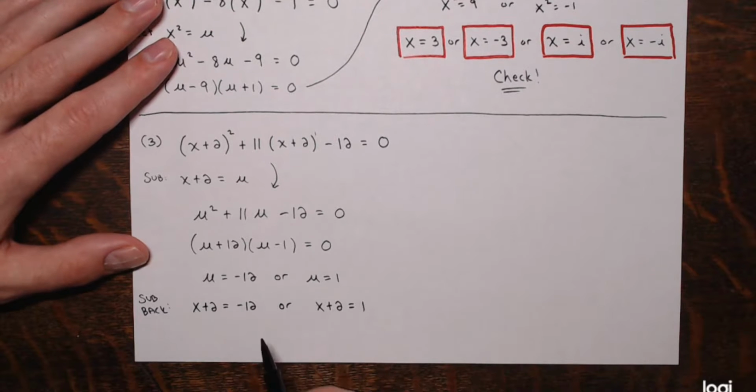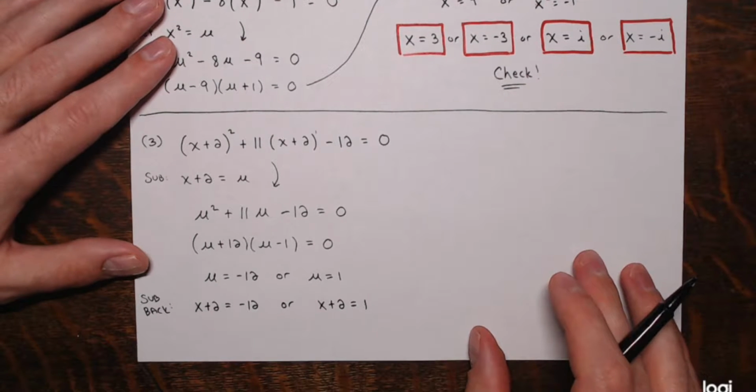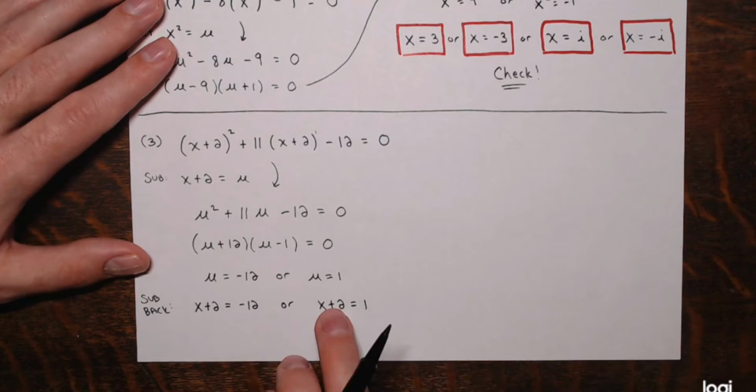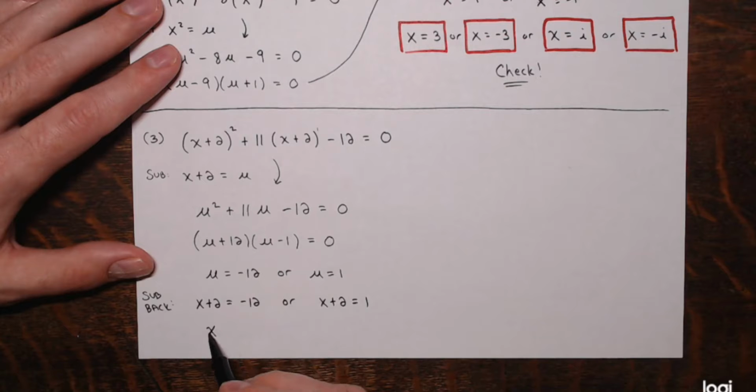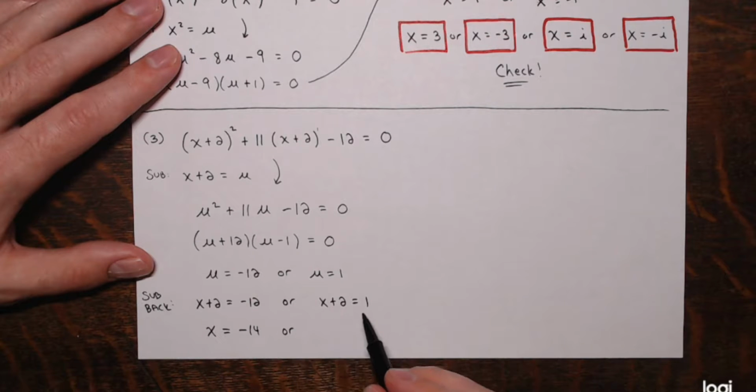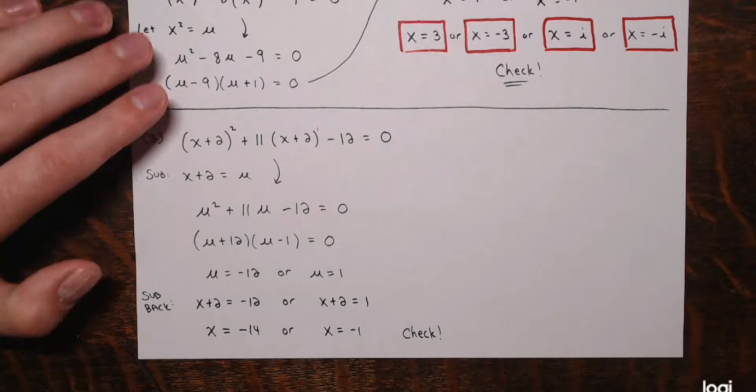And now there's no square roots involved here, right? We just have x to the first power in both of these. These are both simple linear equations. All I need to do is subtract 2 from both sides. So here we're getting x equals negative 14. And over here we're getting x equals negative 1.